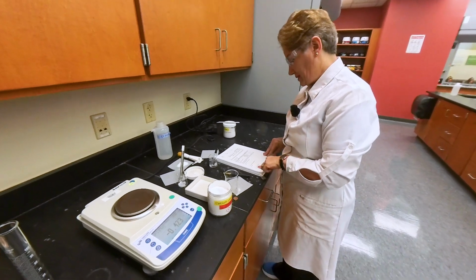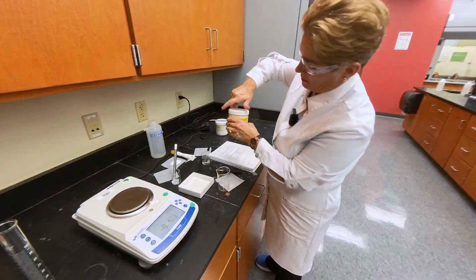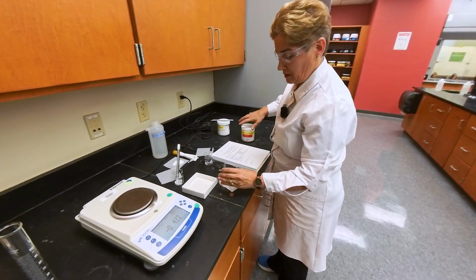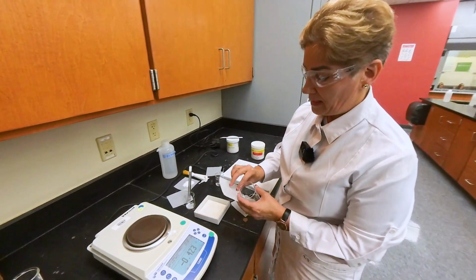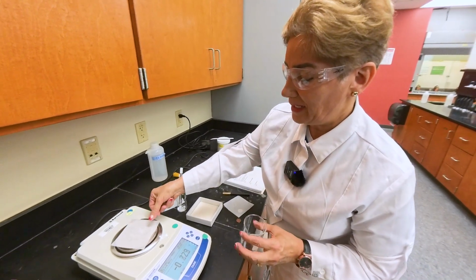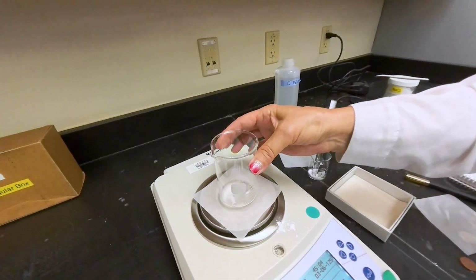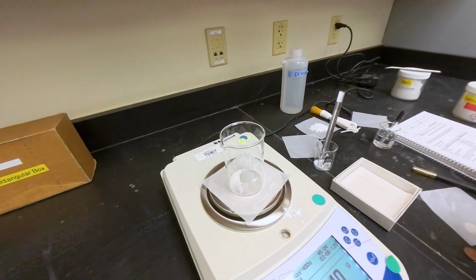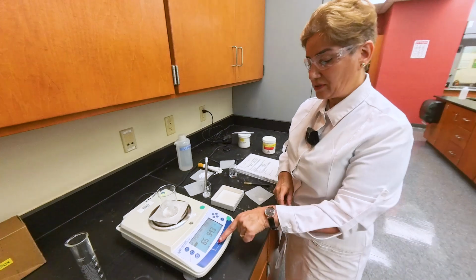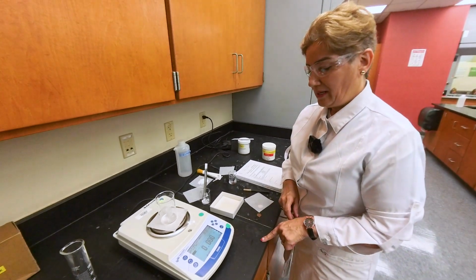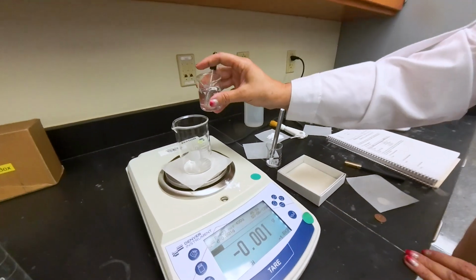Our next item is 22 grams of water. To measure 22 grams of water, of course, I do need an empty container. But again, because it's measuring out, I do not need the mass of the container. I only need the mass of water to be exactly 22 grams. So I press the tare function again and start adding water until it is 22.